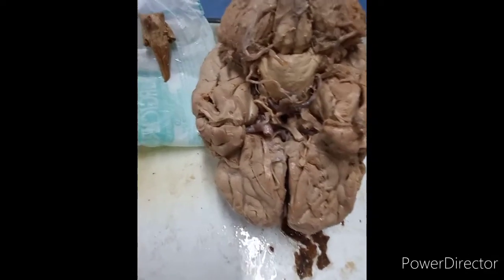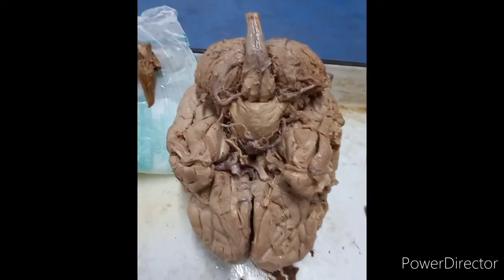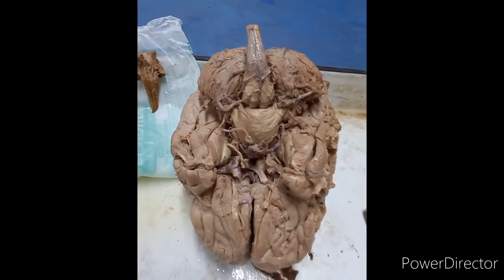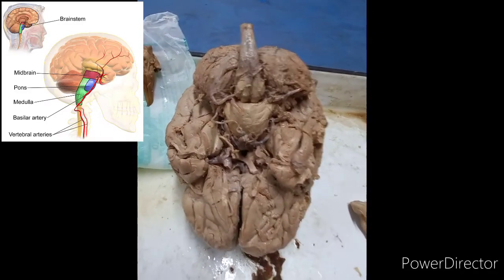Good afternoon, dear students. Today we will discuss the part of the brain that is known as the brainstem, which consists of midbrain, pons and medulla from above downwards.